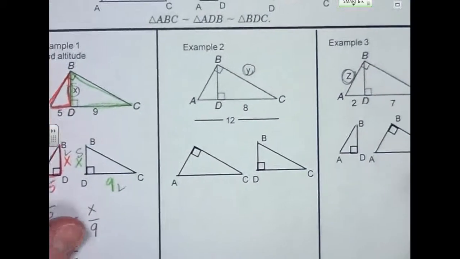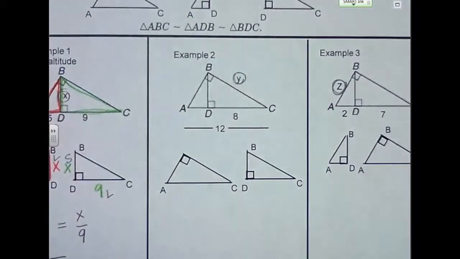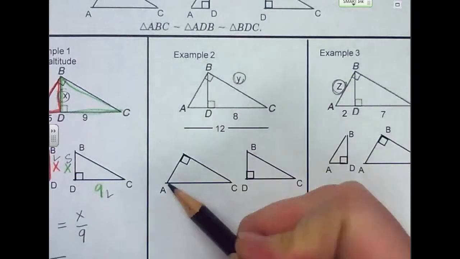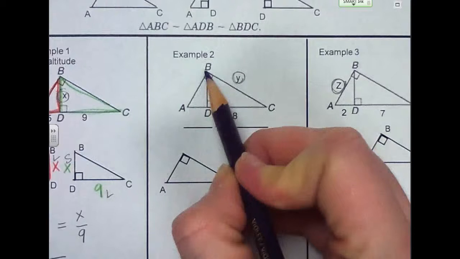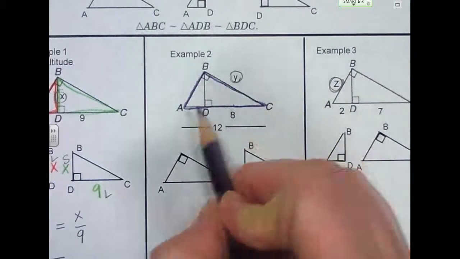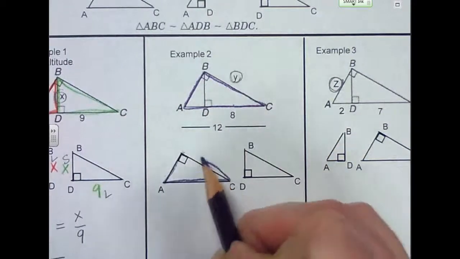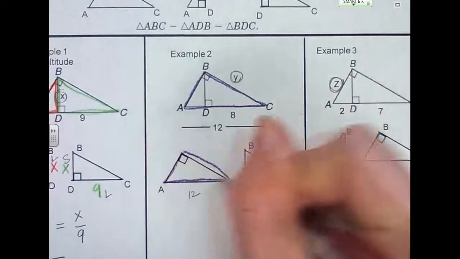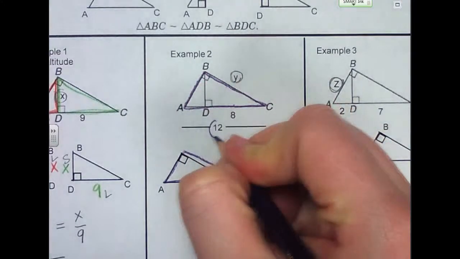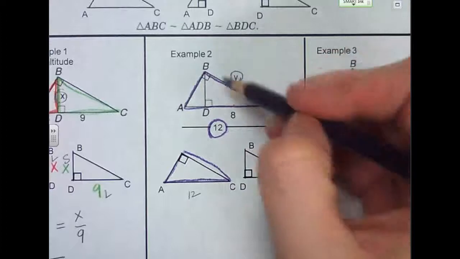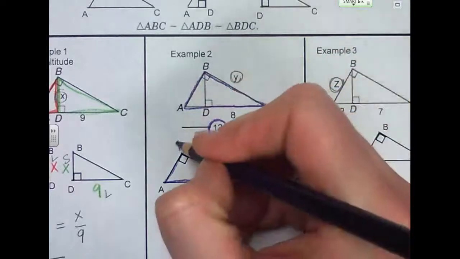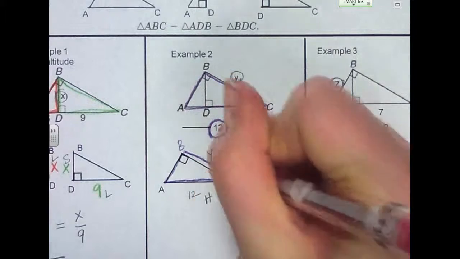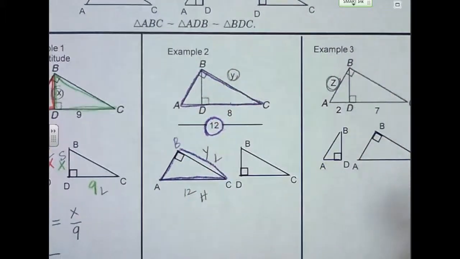Okay, so now on this second one, you have to look carefully at the triangles. This first one is A to C. You see here that big triangle, that bottom part is A to C, so that's this one. They tell us AC is 12. Make sure you see that number right there. And then from here, B to C, put B there, we have y. So we have the hypotenuse and we have the long leg.